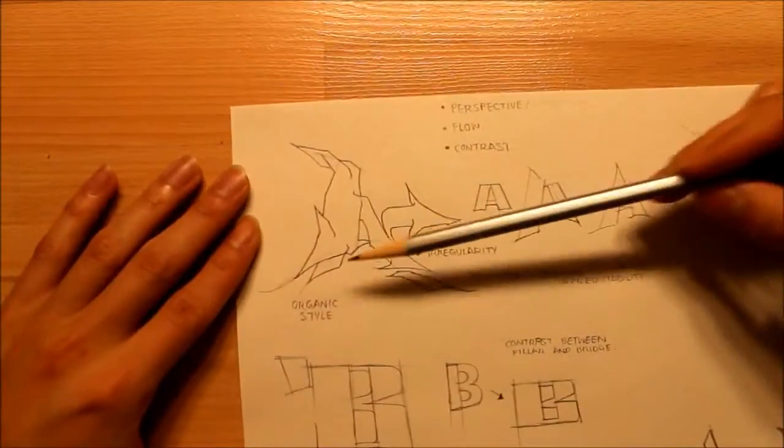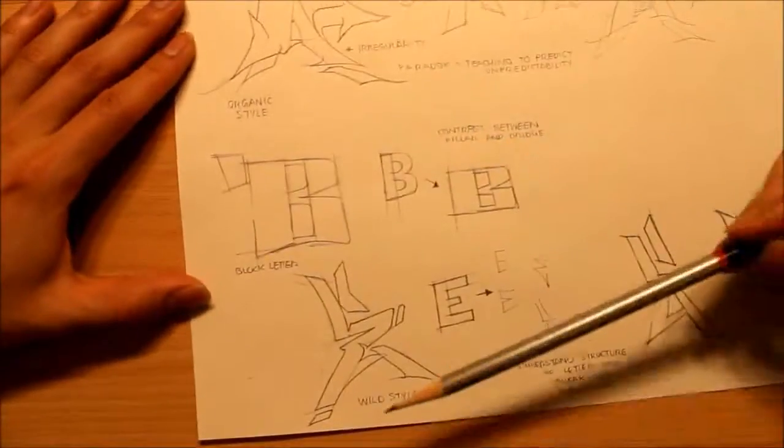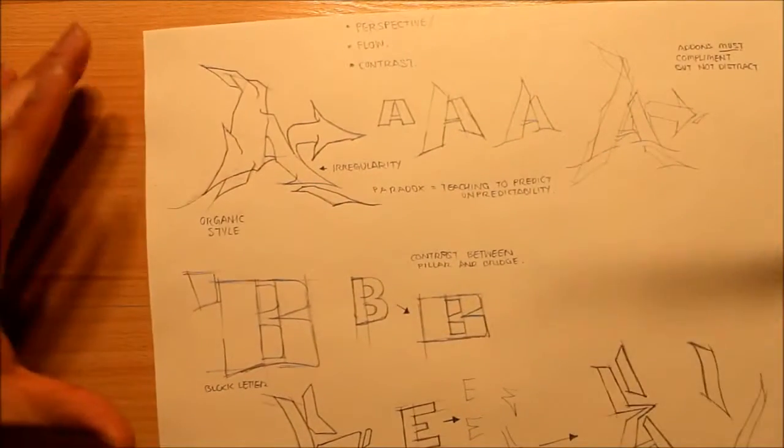So again, organic style, block letter, and wild style. Those are the three different styles. I hope you learned something.